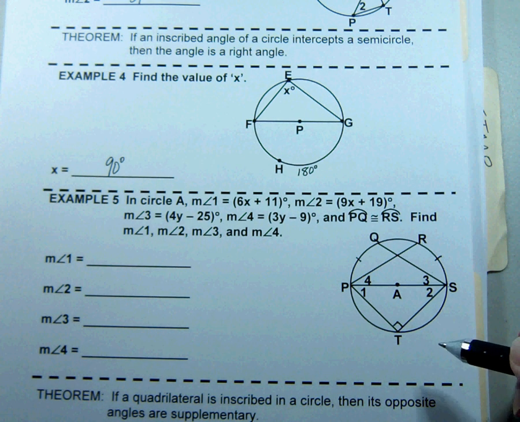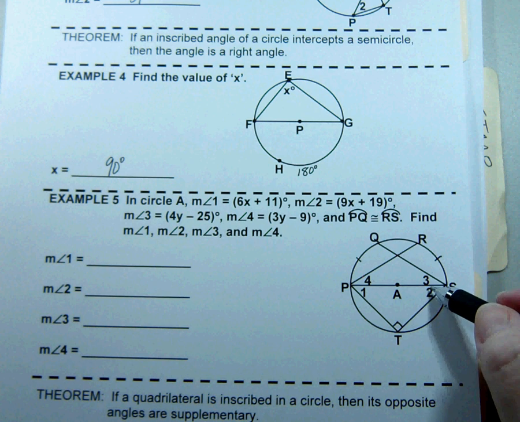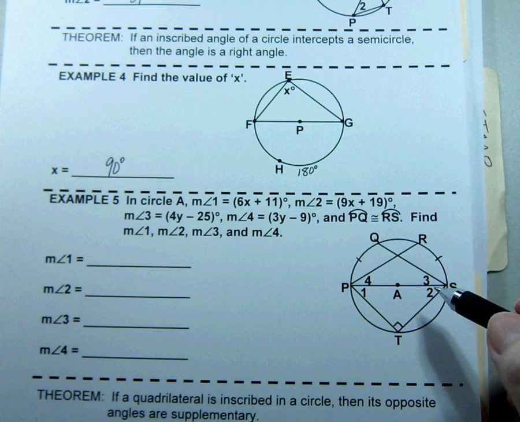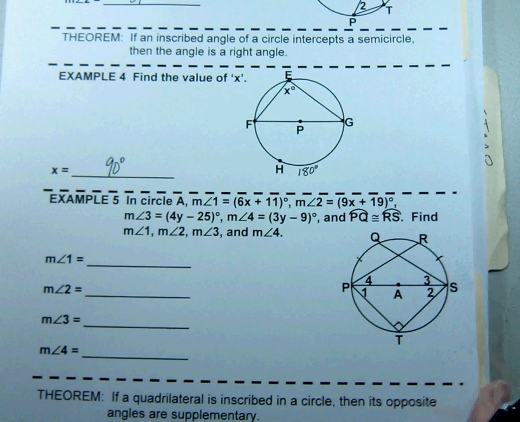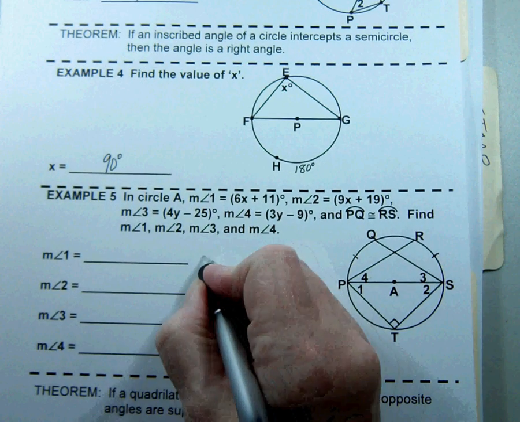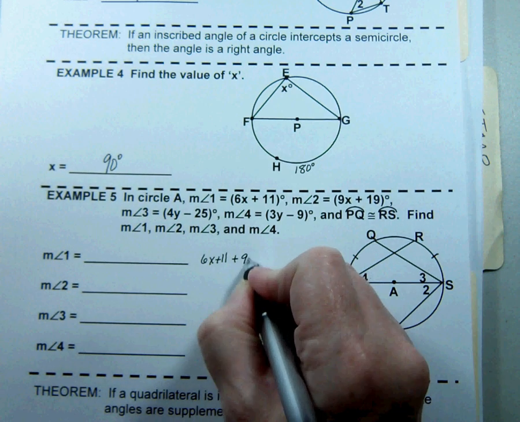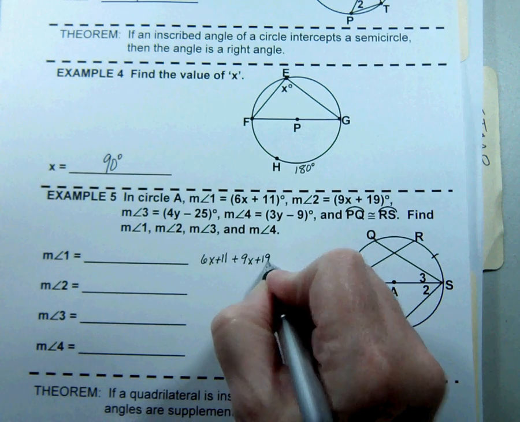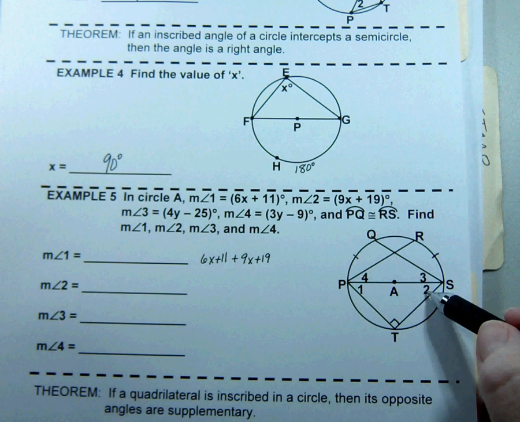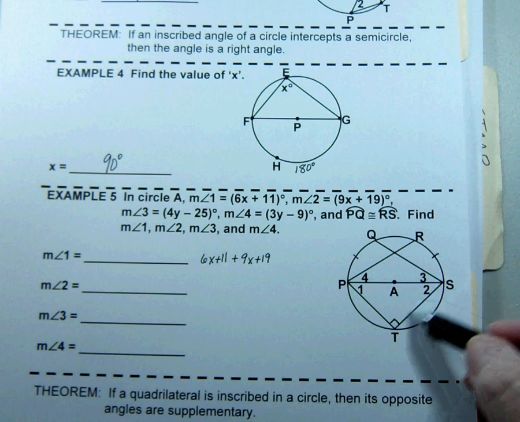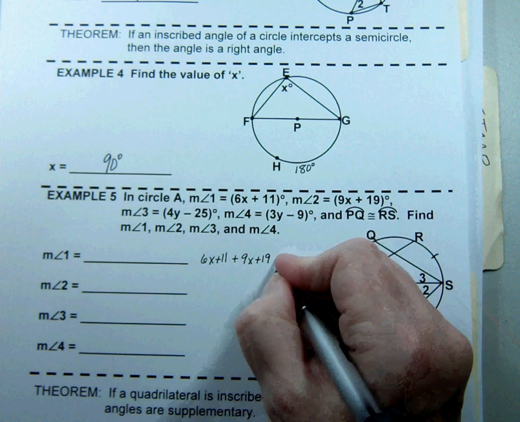So we can now figure out angles 1 and 2 first. 6x plus 11 and 9x plus 19 have to add up to make 90 degrees. Because this angle T is 90, and 90 and 90 is 180. In a triangle they all have to add up to 180.